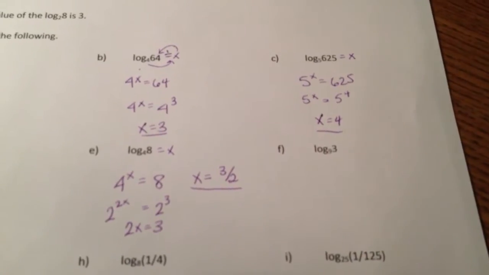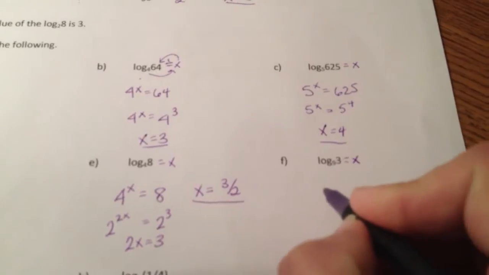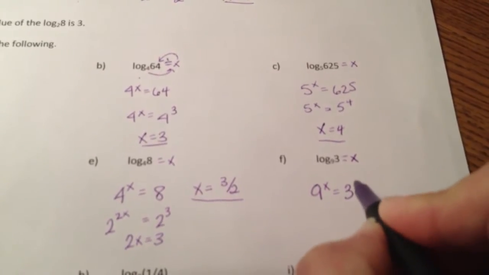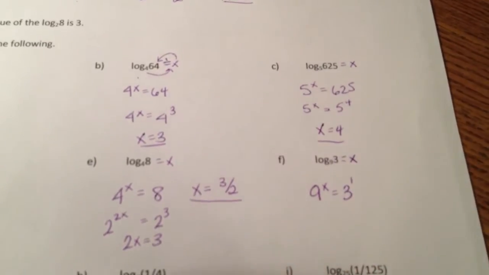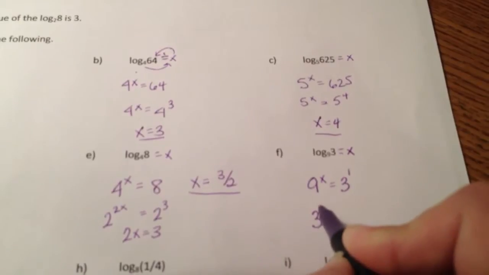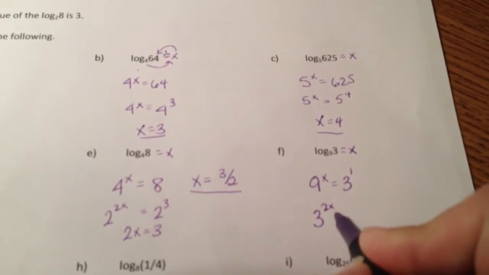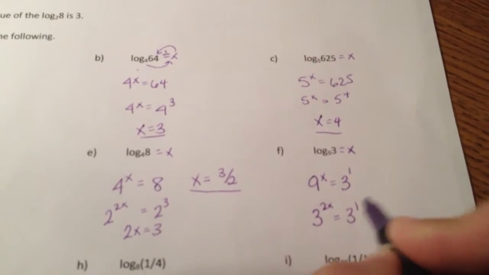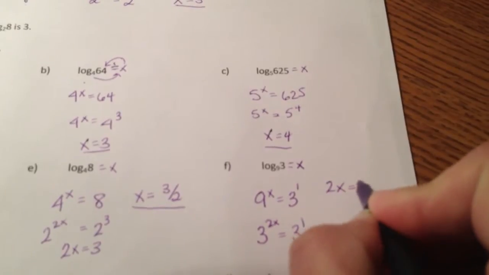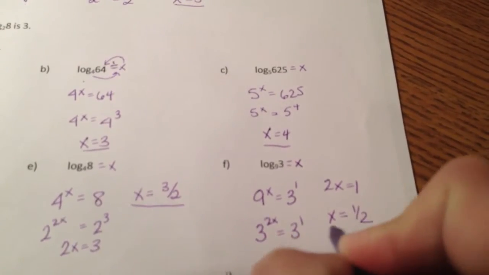For F, we have log base 9 of 3. Set it equal to x, so I have 9 to the x power is equal to 3. Now remember, when there isn't an exponent there, it's to the first power. I need to rewrite with a common base of 3. 3 squared is 9, and a power to a power is equal to 3 to the first power. If I set my exponents equal to each other, I have 2x is equal to 1. Divide both sides by 2, so x is equal to 1/2.